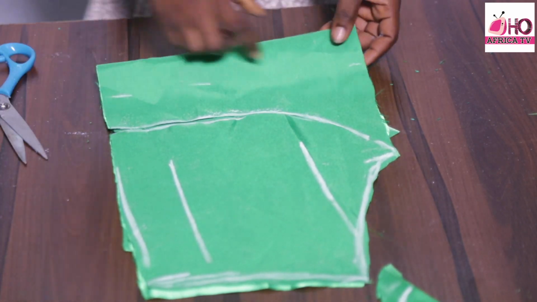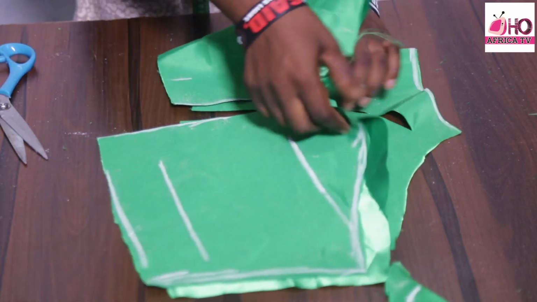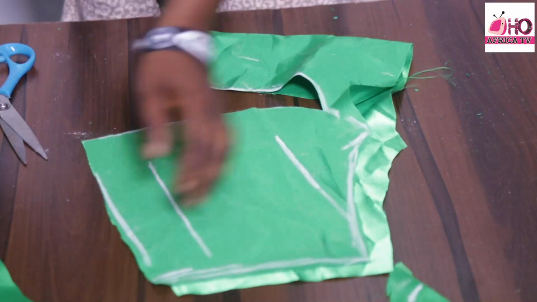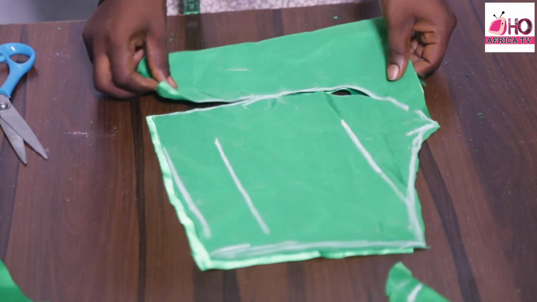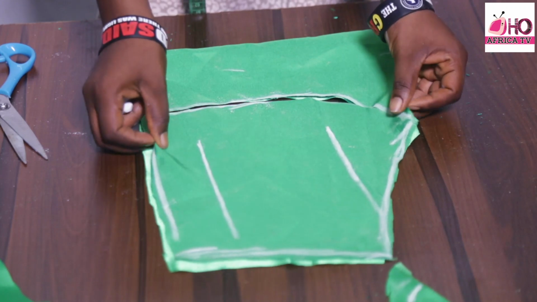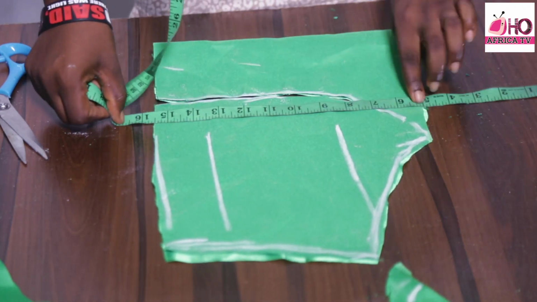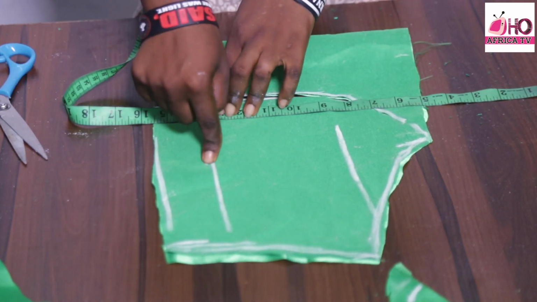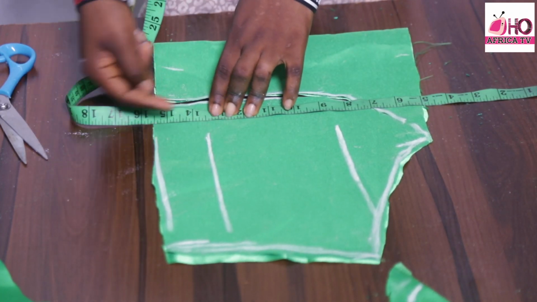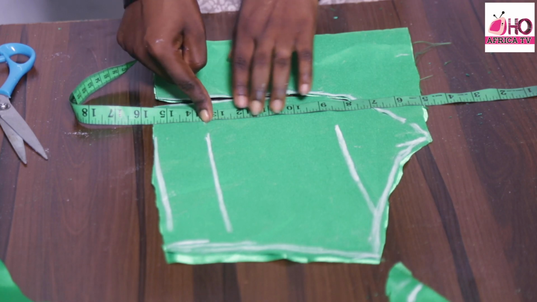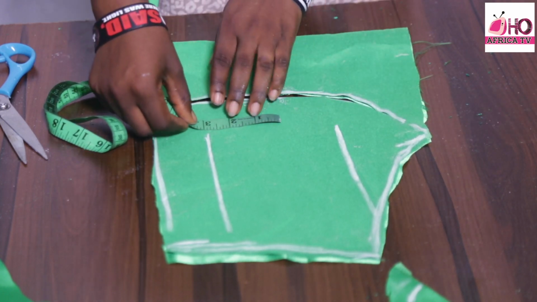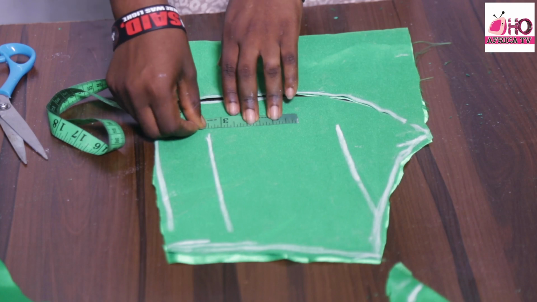Alright, now still working on the front. I don't want to start looking for this, so I'm good like that. I'm going to take from the under bust. This is my minus 5. This is my under bust measurement, and this is my half length. From the under bust measurement, the measurement to the nipple point is 3.5 inches.